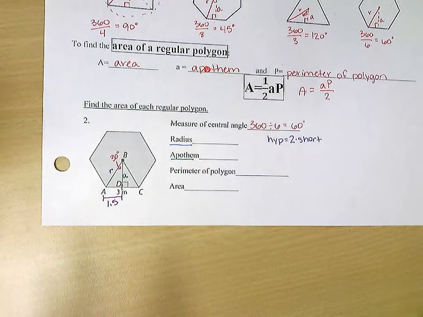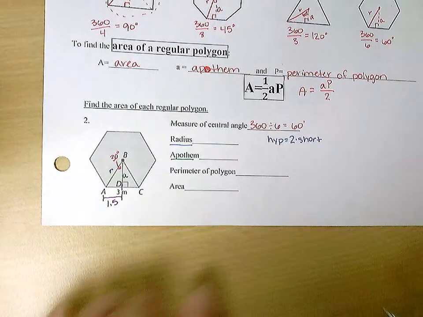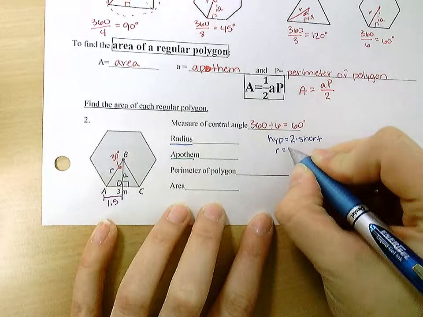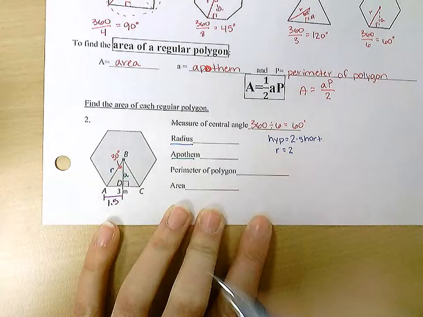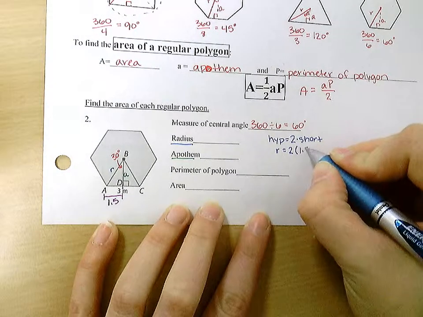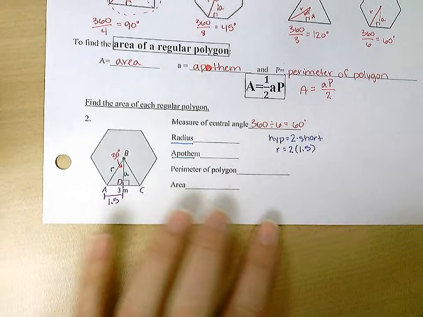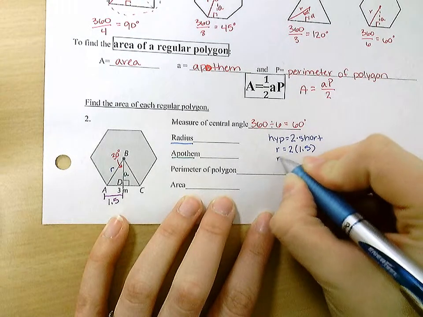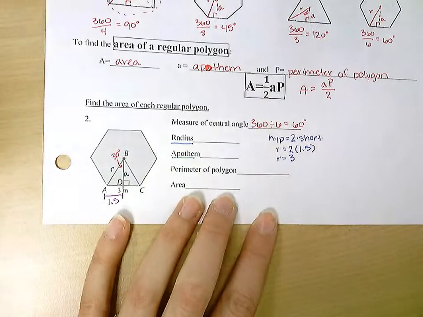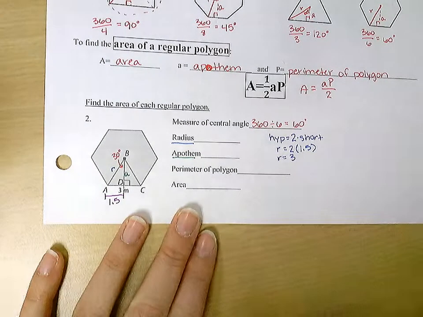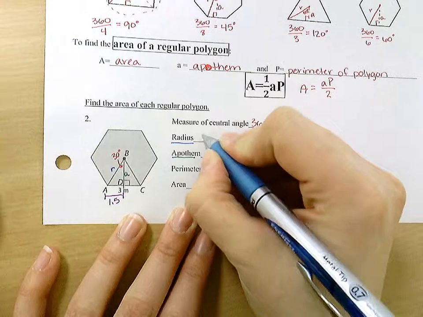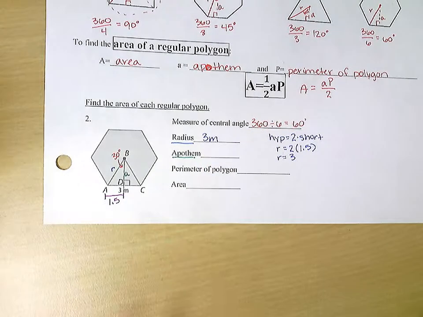I'll plug in what I know. Hypotenuse is R, short side is 1.5. So our radius is going to be equal to 3. On that line that says radius, we can say 3 meters.